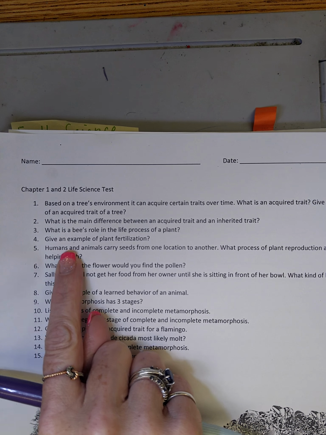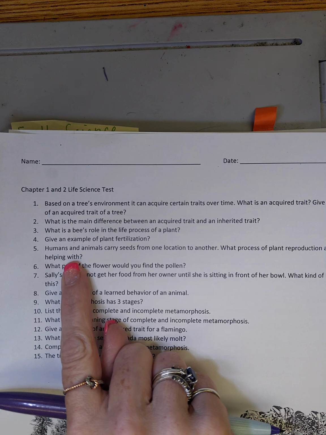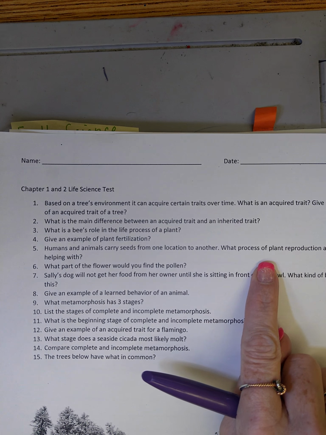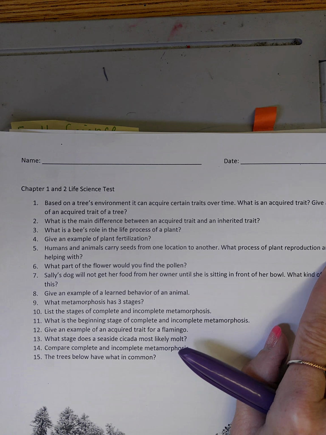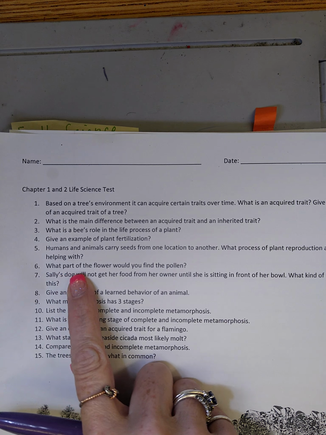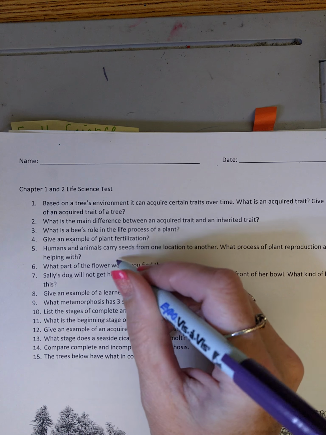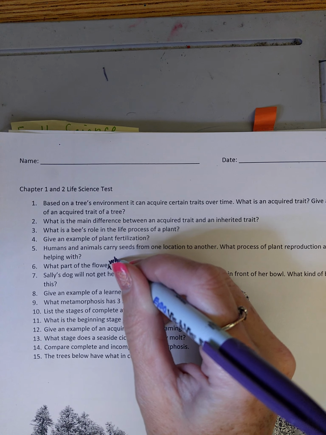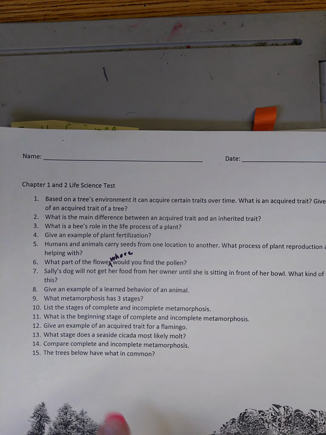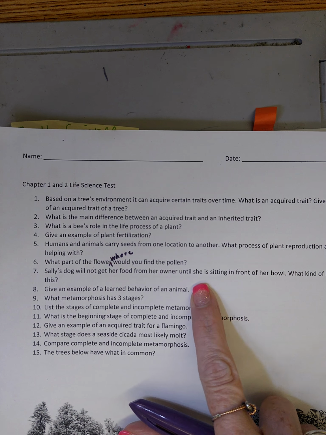Number 4, give an example of a plant fertilization. Number 5, humans and animals carry seeds from one location to another. What process of plant reproduction are they helping with? Number 6, what part of the flower would you find the pollen?